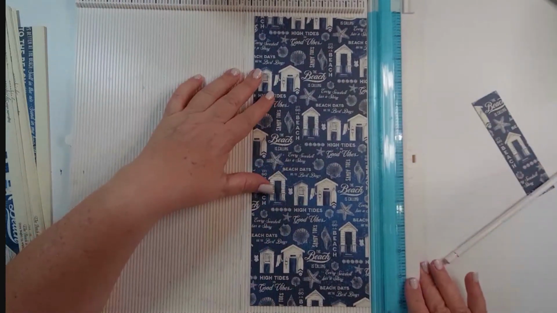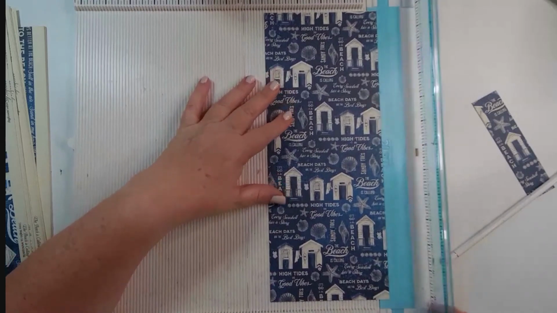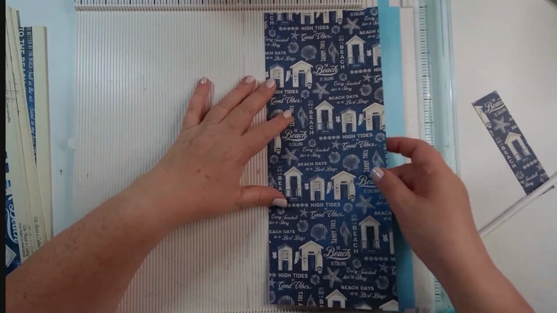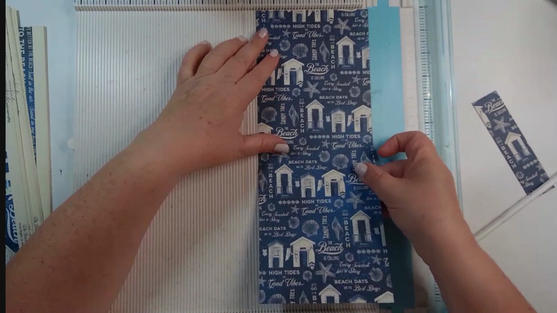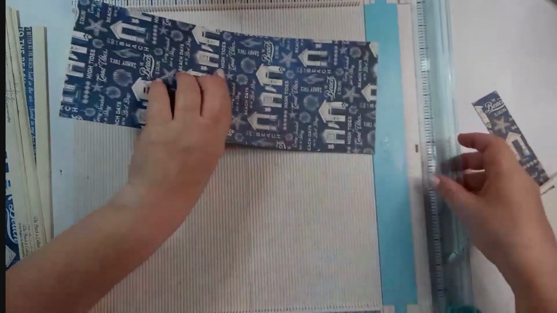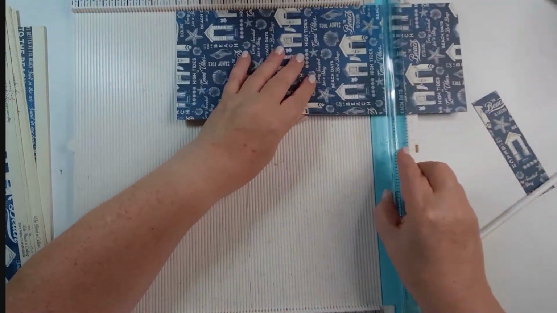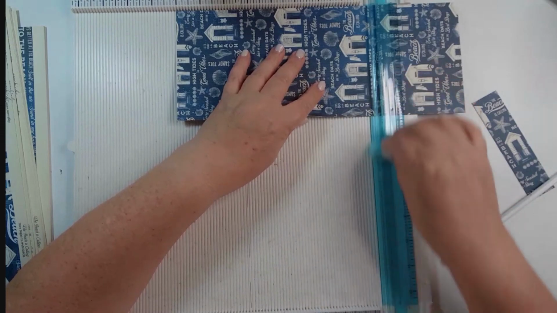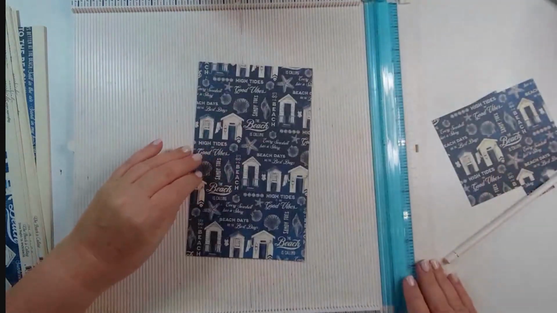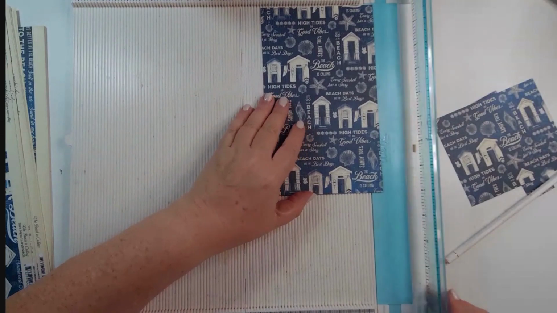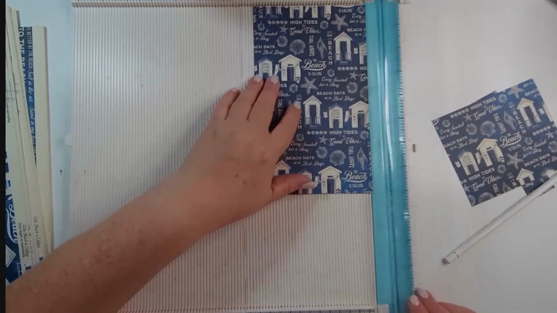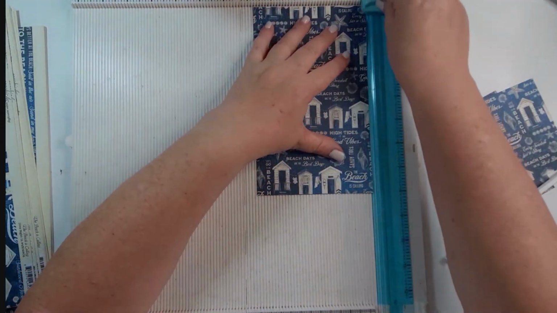E2 is 4 3/4 by 8. So I'm going to cut it here to 8, and here at 4 3/4.